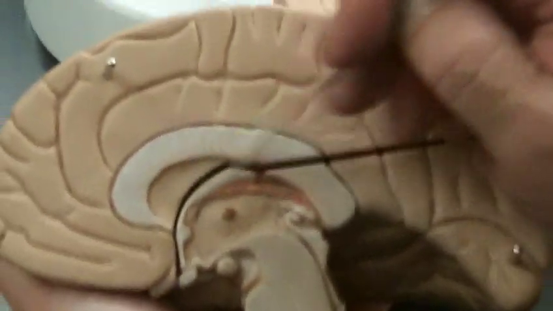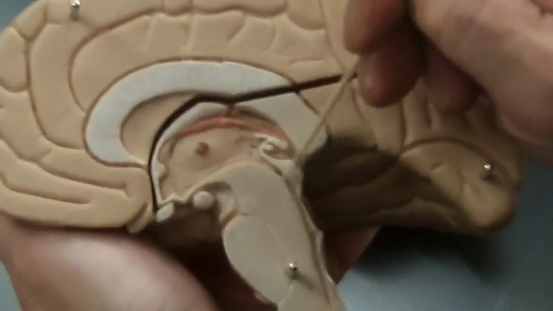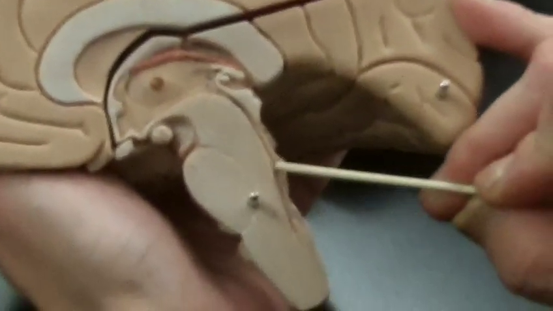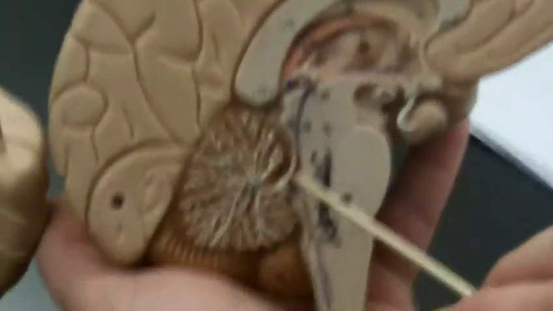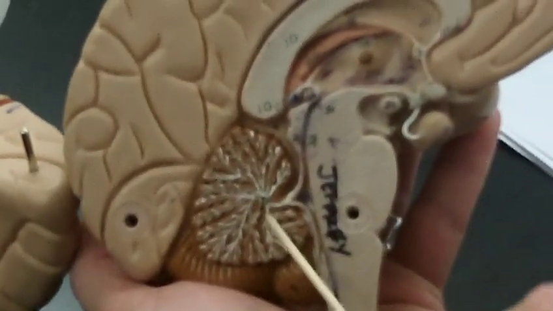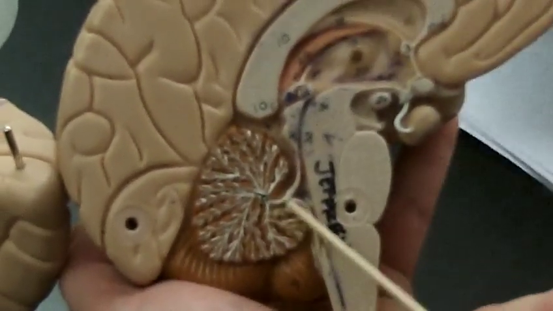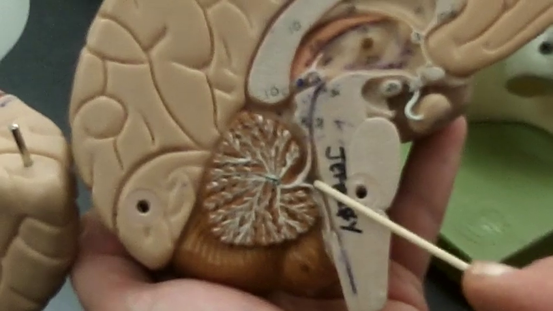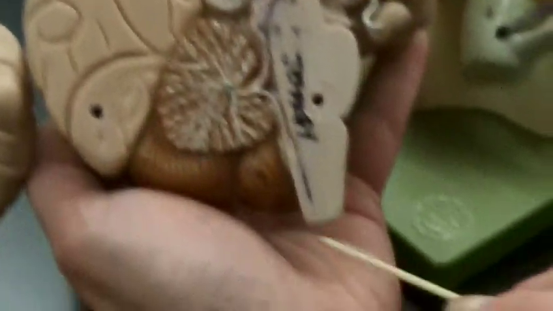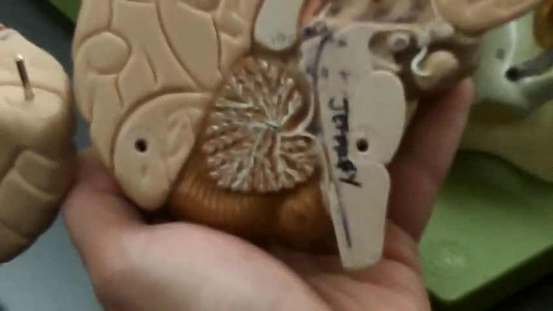So you go lateral ventricles, third ventricle, cerebral aqueduct, and then into the fourth ventricle right here. And you can also see the fourth ventricle right here as well. The fourth ventricle is in between the cerebellum and the pons. That would be the fourth ventricle. And then from the fourth ventricle, it would go into the central canal of the spinal cord.